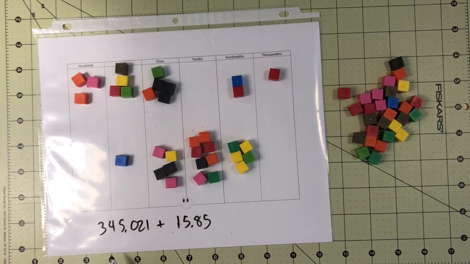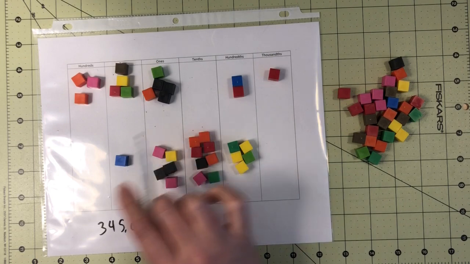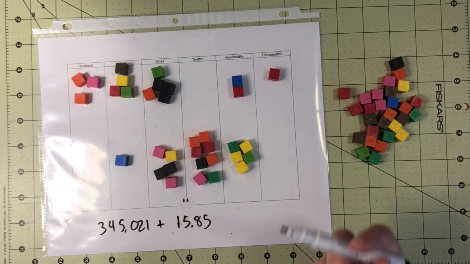So for example, this number, if we round it to the nearest whole number, it's really close to 345. If we round this number to the nearest whole number, it's really close to 16. So this whole thing that I'm adding, even though it has all these digits, the answer I will get should be really close to the answer for 345 plus 16, which is like 361. So if I get something really different from 361, I'm going to know that I made a mistake somewhere. Maybe I didn't have my digits in the right column. Maybe I didn't do something right in the process.